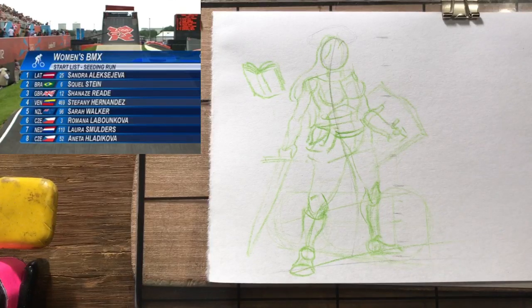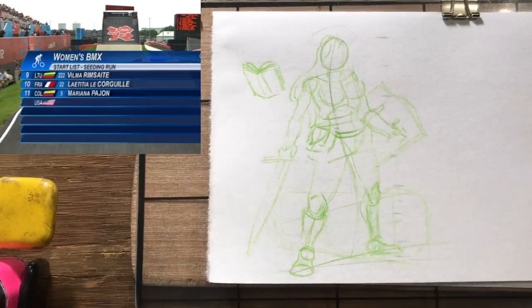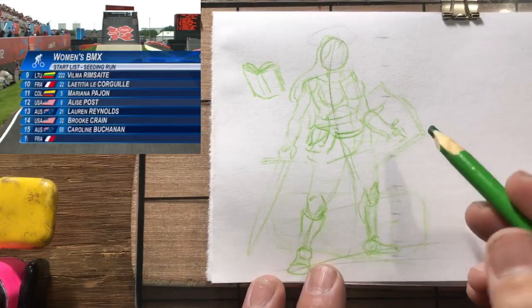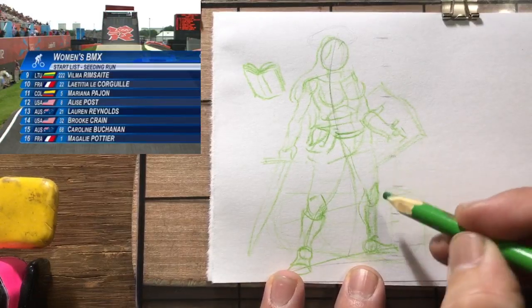Okay, let's see here. Oh, yeah, do this. I need to figure out this bike real quick.